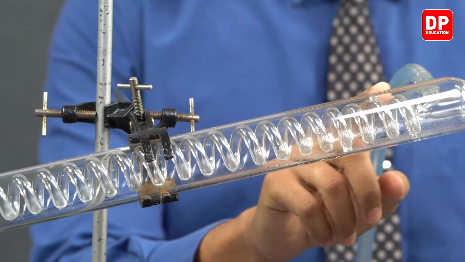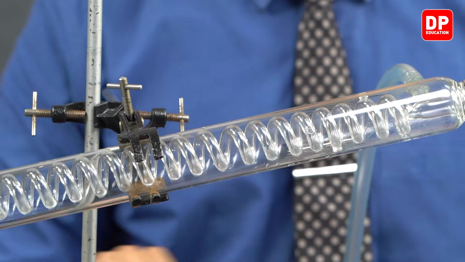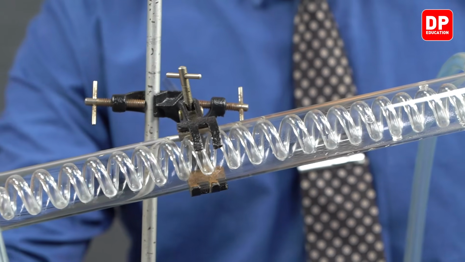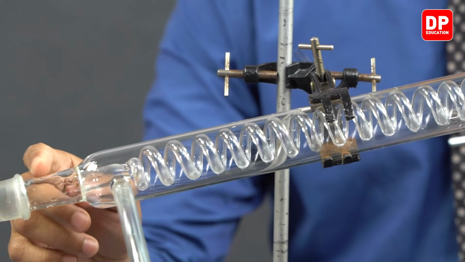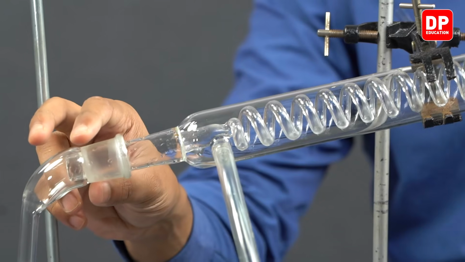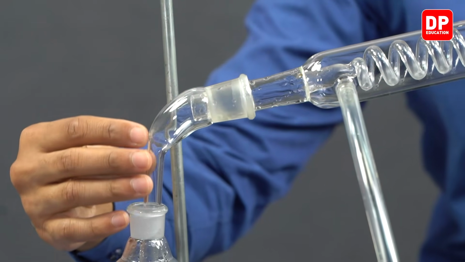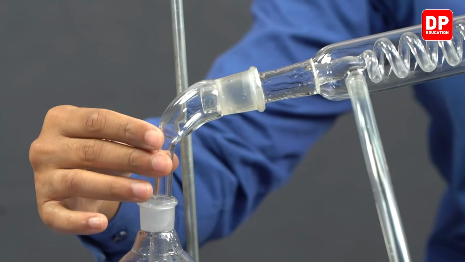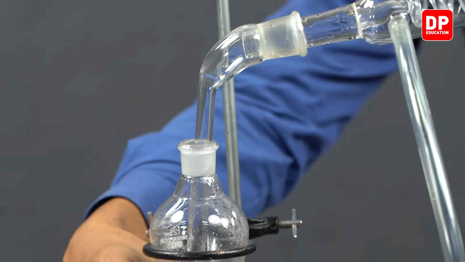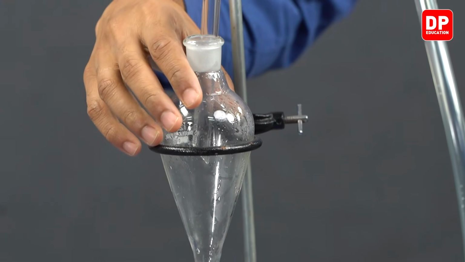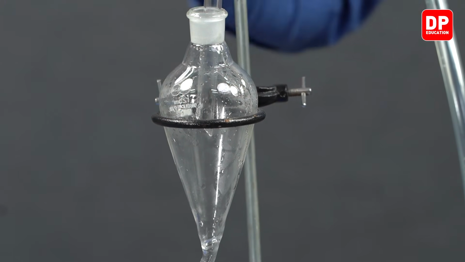This spiraling glass tube will carry the vapor mixture all the way till the end of the condenser, and it is going to be connected to this bent distill adapter, and the bent distill adapter will be directing that vapor into this separatory flask that we have over here.